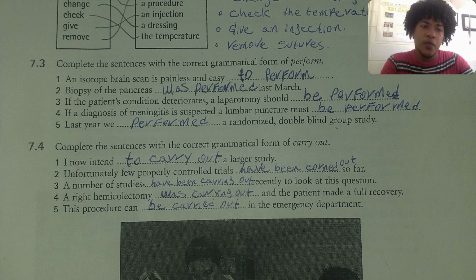Exercise 7.4: Complete the sentences with the correct grammatical form of carry out. Number 1, I now intend to carry out a large study. Number 2, unfortunately, few properly controlled trials have been carried out so far. Number 3, a number of studies have been carried out recently to look at this question.